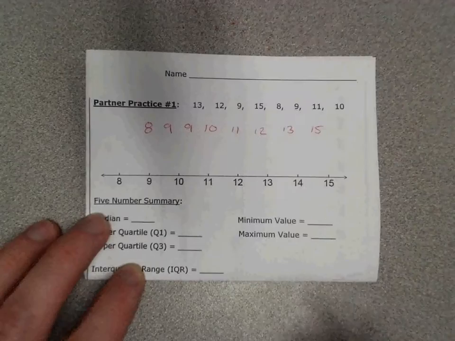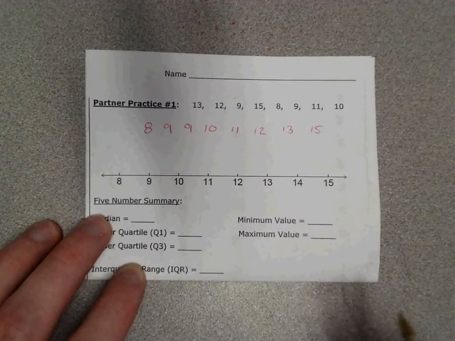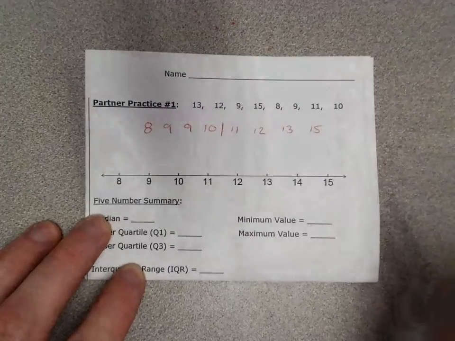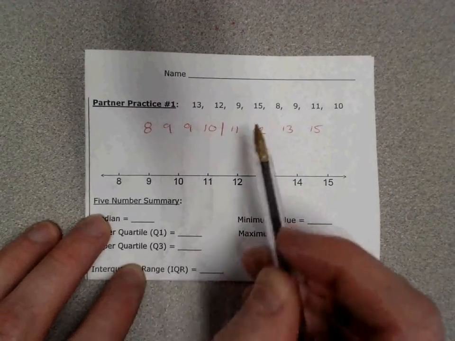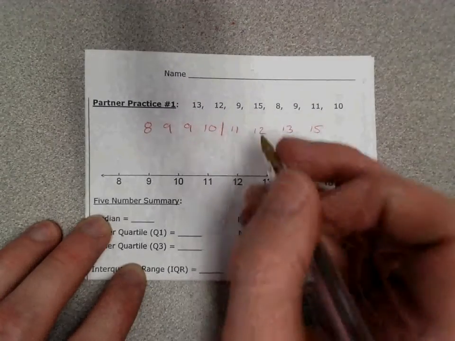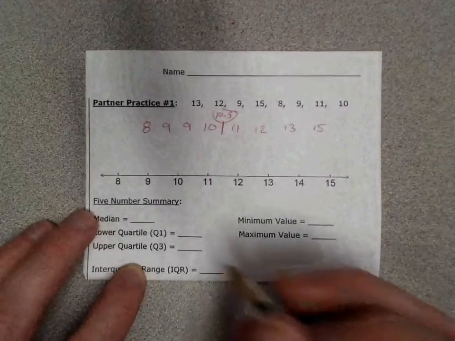Once the data is in order from least to greatest, the first thing that we're going to want to find is the median. So the median is going to be right here between 10 and 11. There's 4 numbers on the left, 4 numbers on the right, so this line is right in the center. The number between 10 and 11 is 10.5, 10 and a half. So that's going to be our median.